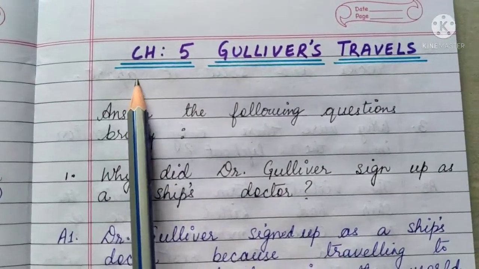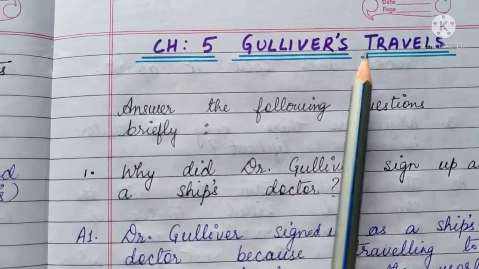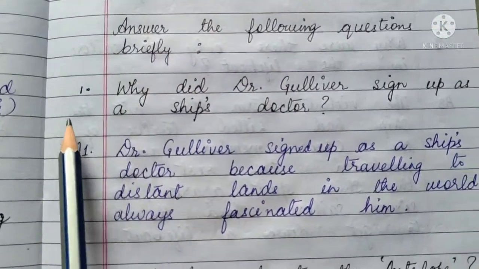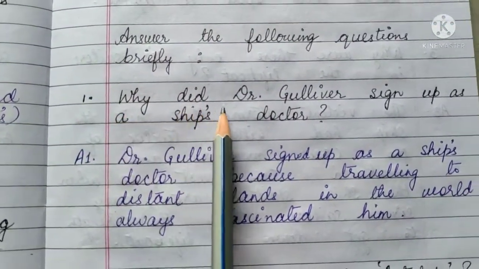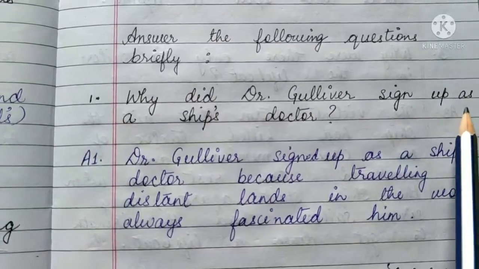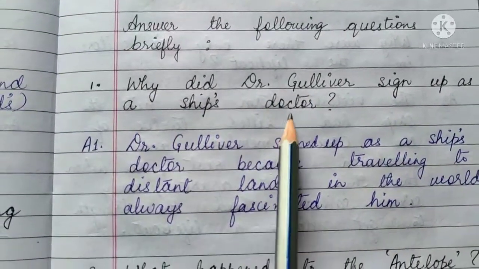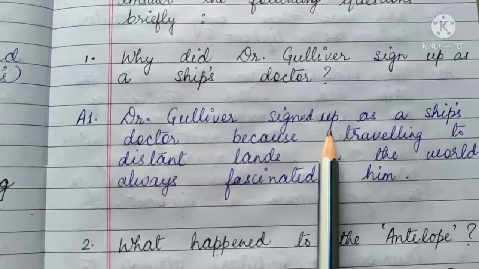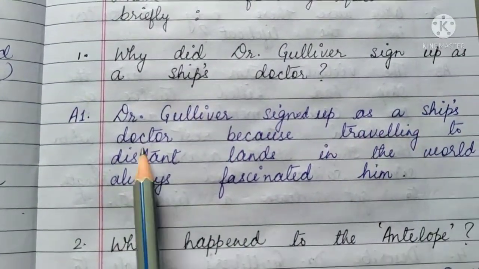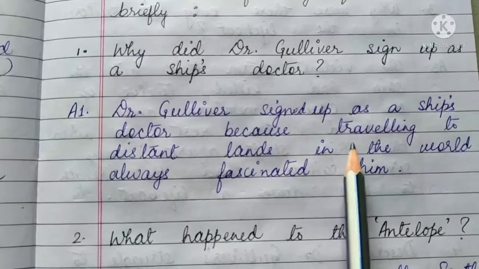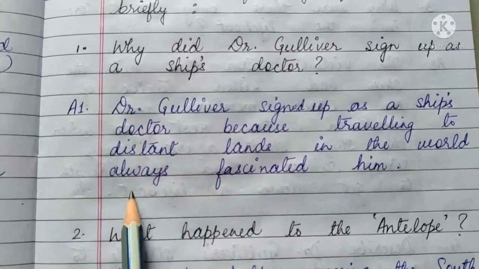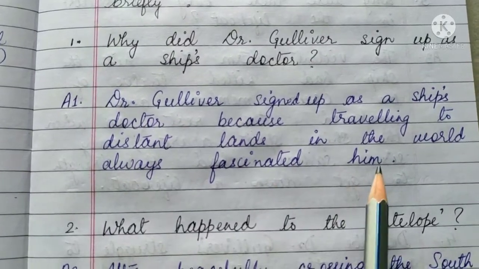Let us now read the question answers of chapter 5, Gulliver's Travel. Answer the following questions briefly. 1. Why did Dr. Gulliver sign up as a ship's doctor? Answer. Dr. Gulliver signed up as a ship's doctor because traveling to distant lands in the world always fascinated him.